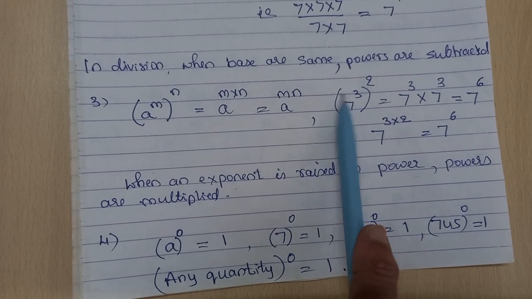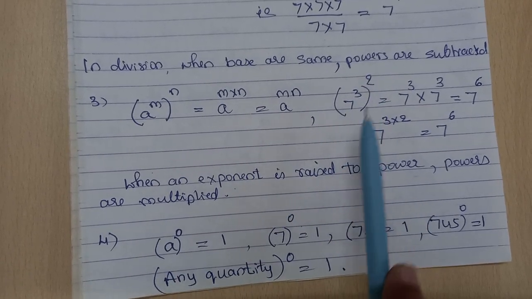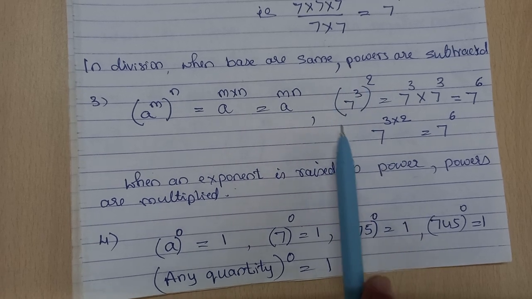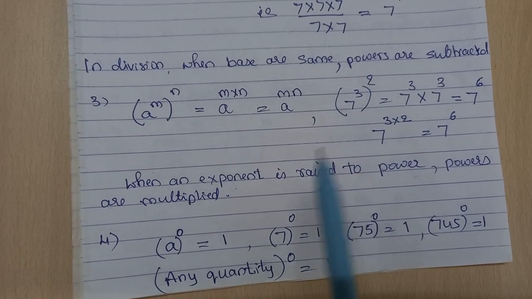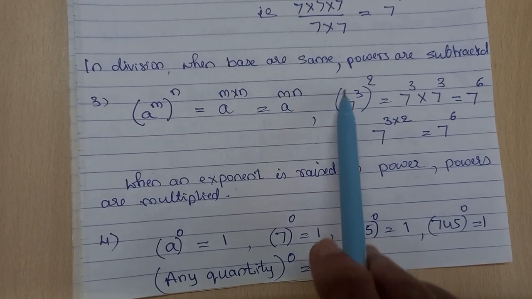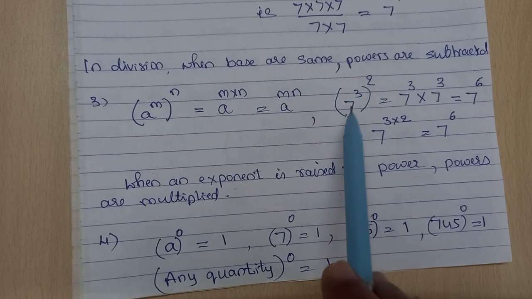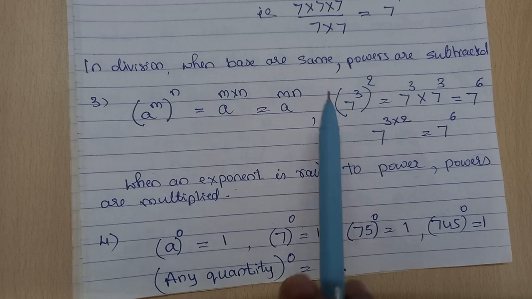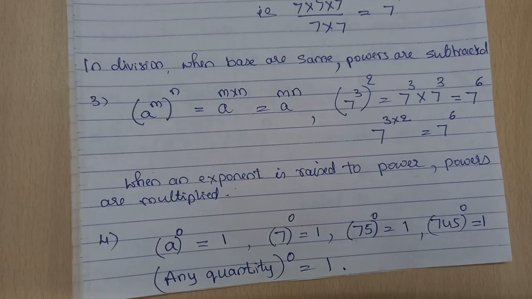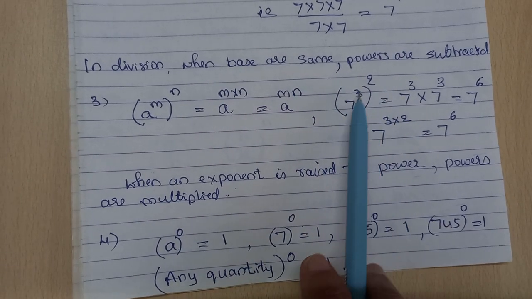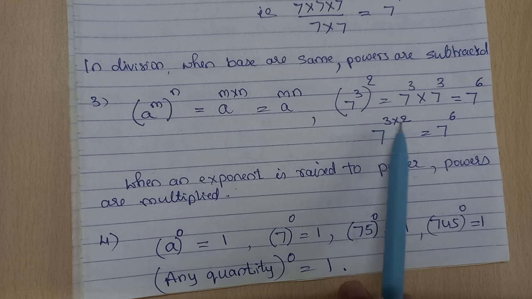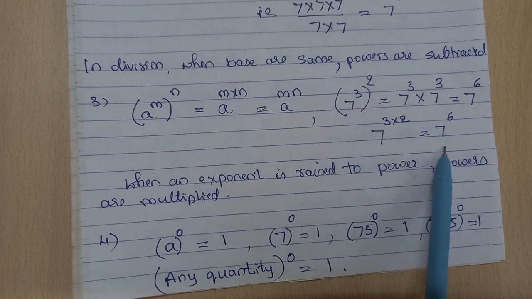7 to the power 3 bracket raised to 2. Why do we put this 7 raised to 3 in bracket? Because this exponential form of this number has some value. That value is raised to 2. Then we multiply the powers. That is 7 raised to 3 into 2 is equal to 7 raised to 6.